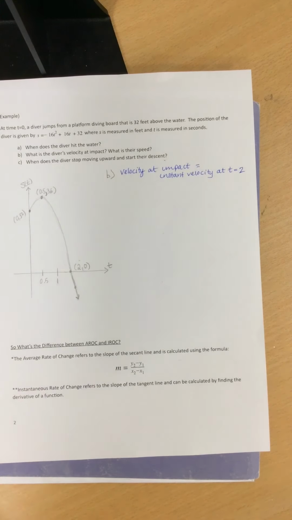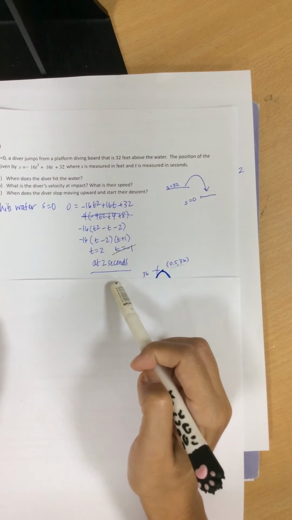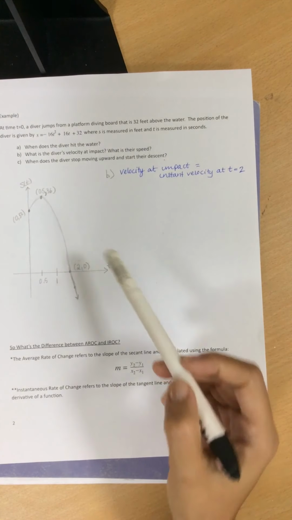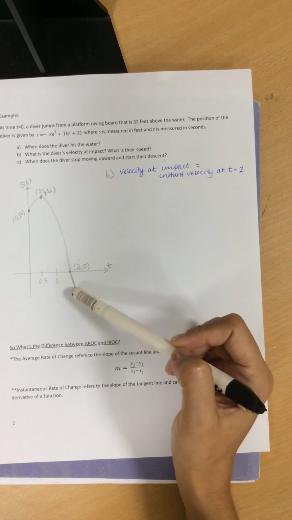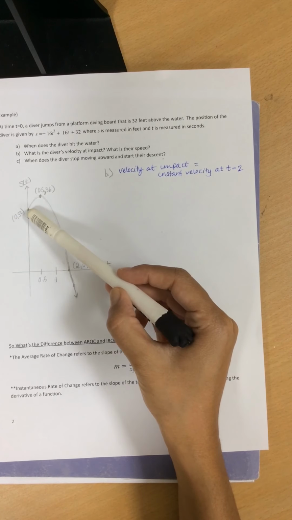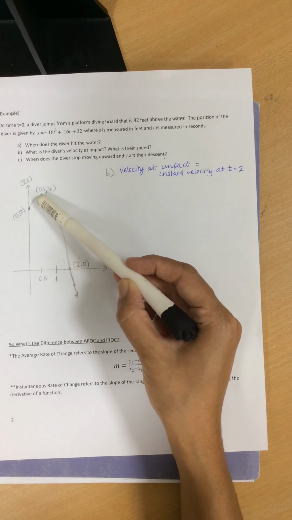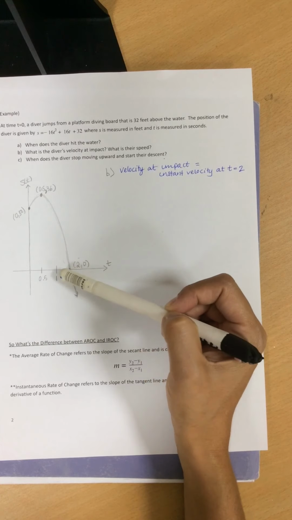So what we had done was this part. We figured out the diver hits the water at 2 seconds. So what I did to prepare for this was I just graphed a sketch of what it looks like. There's 2 seconds when the diver hits the water. There's 0 seconds when the diver is 32 feet above the water on that diving board, jumps up, gets to 36 feet at half a second, and then starts coming down.